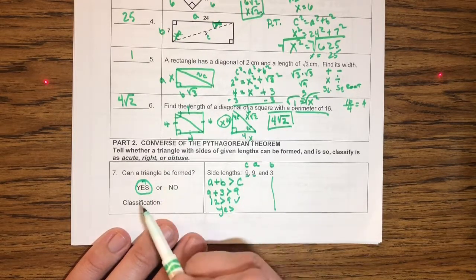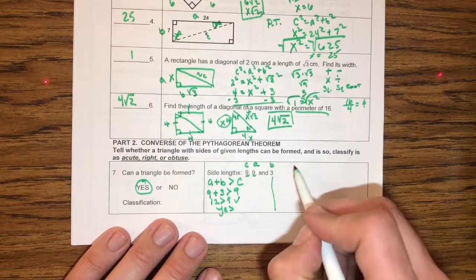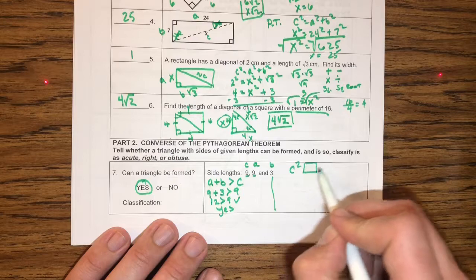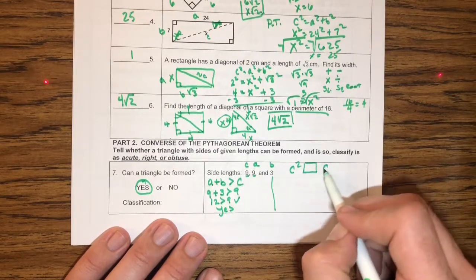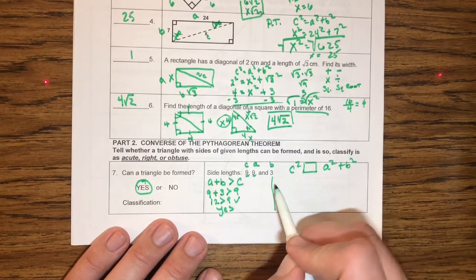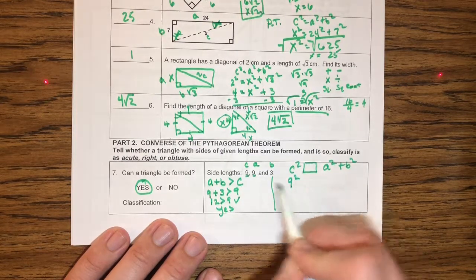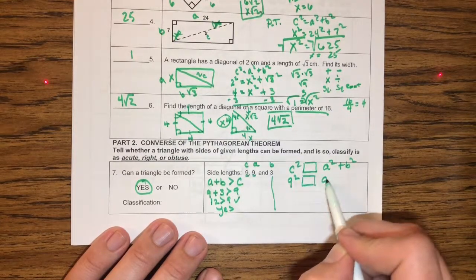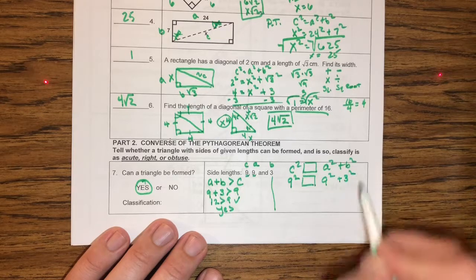Now that we know it's a triangle, we can classify it. And we're going to use the Pythagorean theorem to classify it. But instead of an equal sign, we're going to put this box. There's our Pythagorean theorem. C is going to be 9. We'll get that from right here, what we've talked about. Compared to 9 squared plus 3 squared.